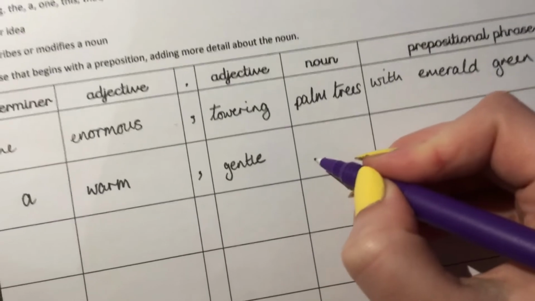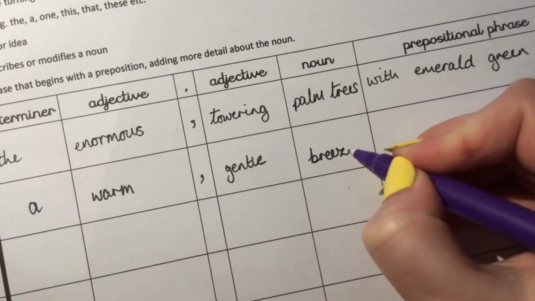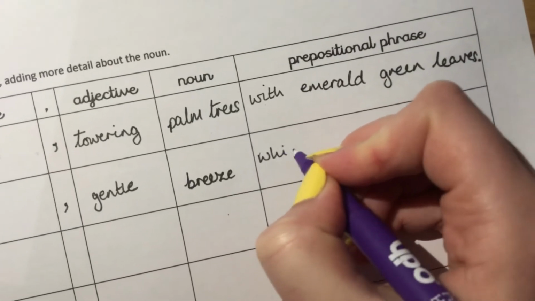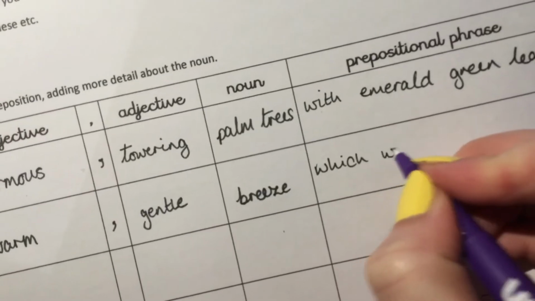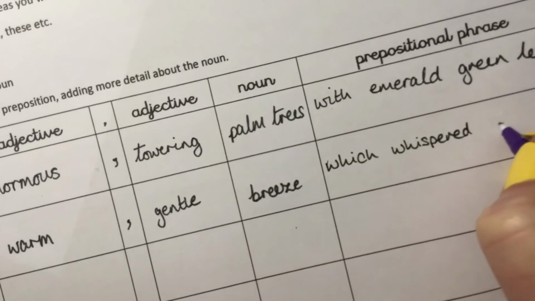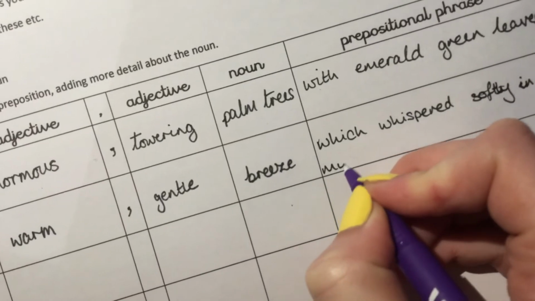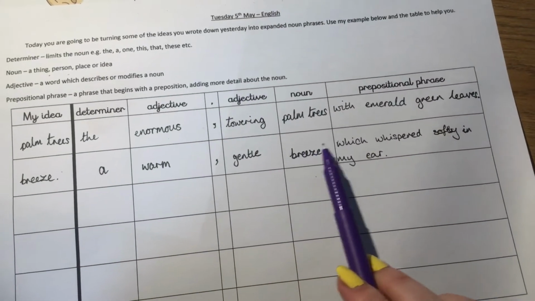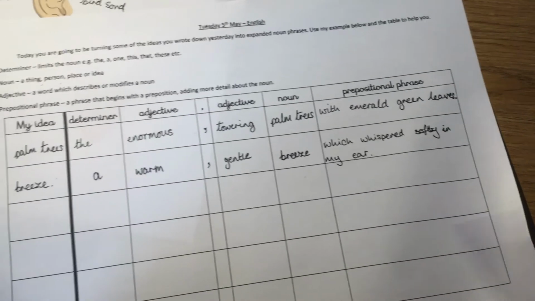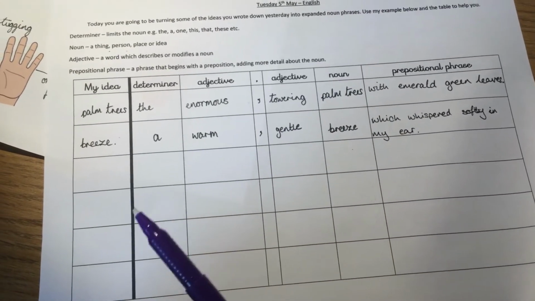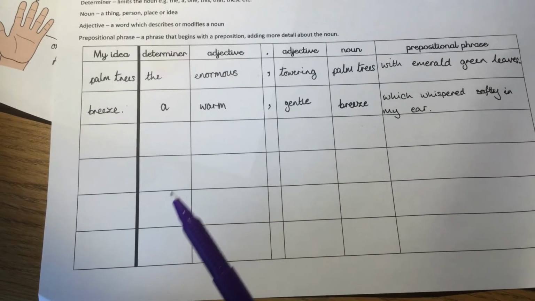Next, I need my noun, breeze. And then I'm going to extend with my prepositional phrase. So a warm, gentle breeze, which whispered softly in my ear. Okay, there you go. So my next one is a warm, gentle breeze, which whispered softly in my ear. Have a go on your own now. Can you come up with some expanded noun phrases to describe the imaginary world you go into when you step through your wardrobe?